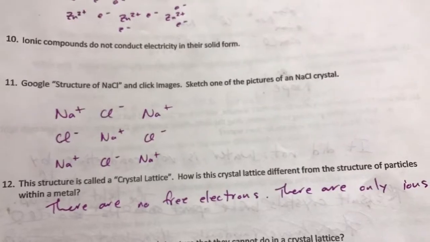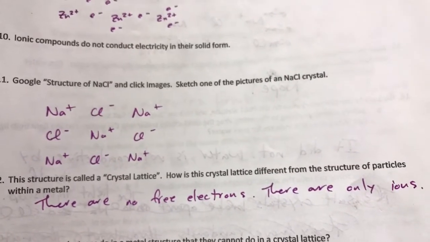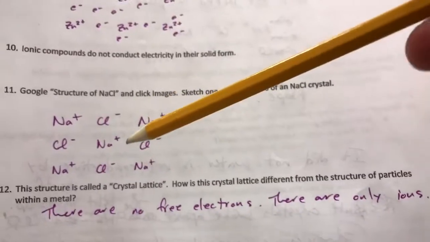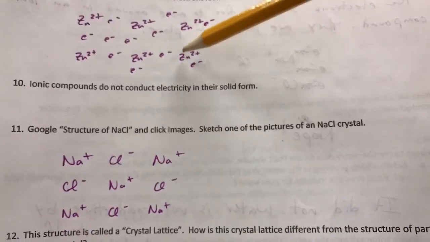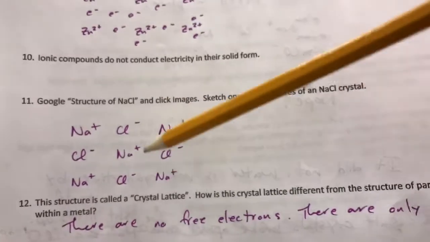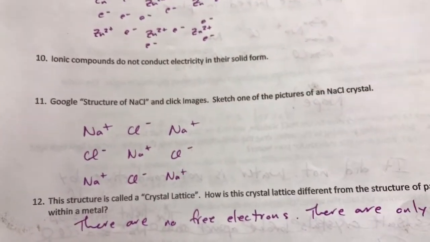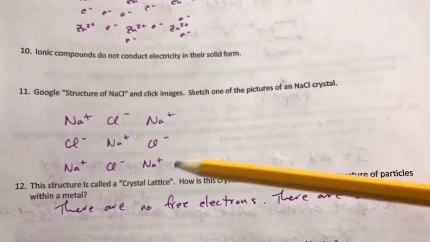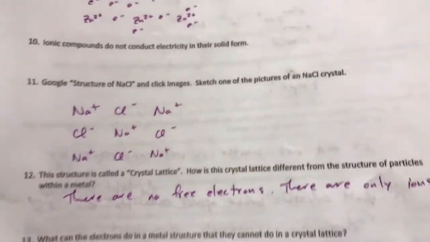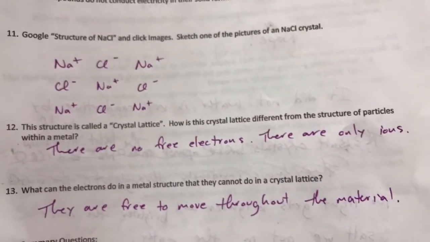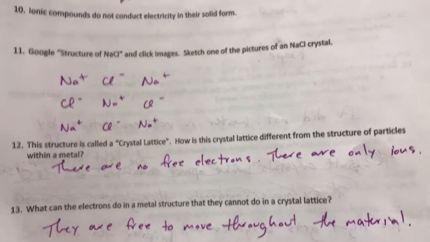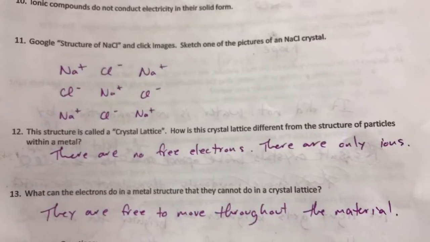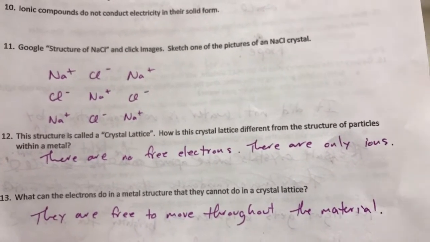Okay, so how is this different from the metal? In this, there are none of those free electrons. Those electrons are all locked in place in this NaCl crystal. There are no free electrons, there's only ions. No free electrons in the ionic compound, there's just ions in there. Okay, and what can the electrons do in the metal structure that they cannot do in the crystal lattice? Here they can move around.